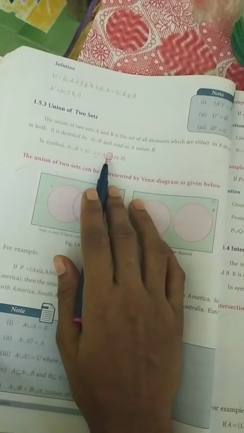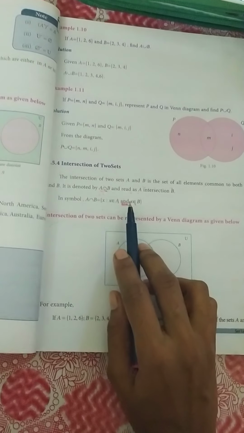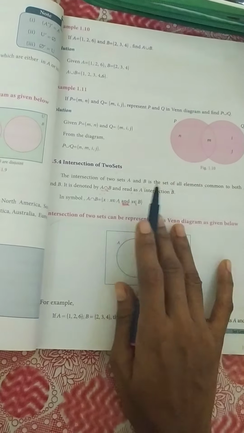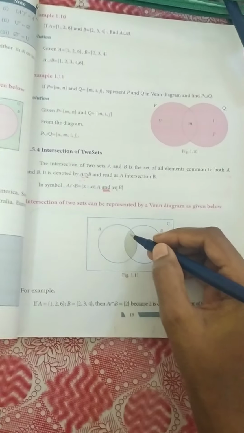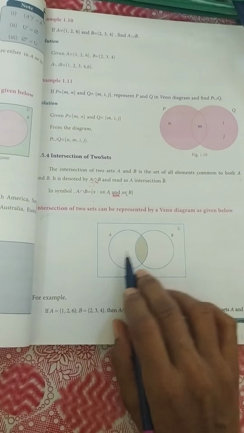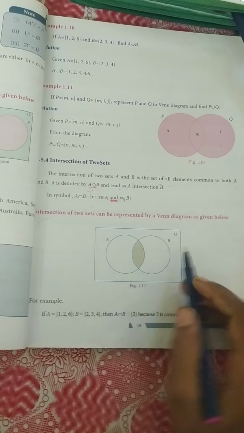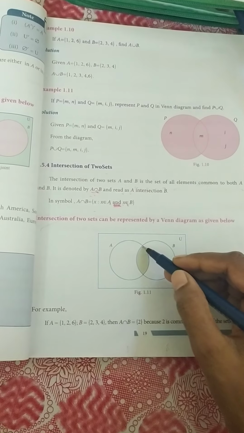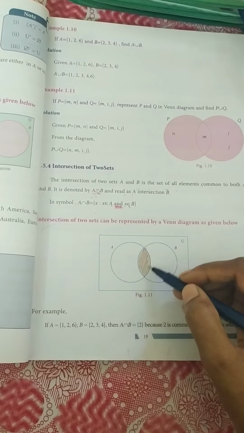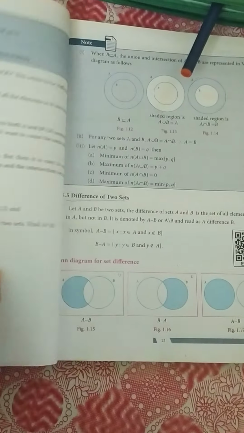In the union they mention 'or'. In the intersection they mention 'and'. You should remember this. So for intersection they shade this place. Listen, this is my A, this is my B. I am having two sets, so I am having a common part in this place. That's why they shade this place.